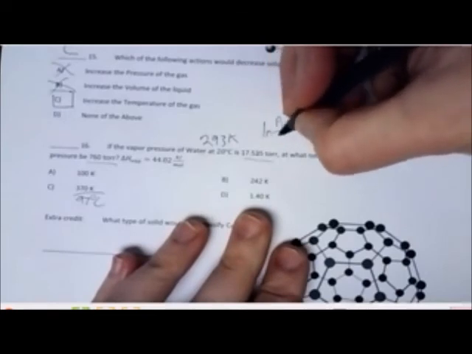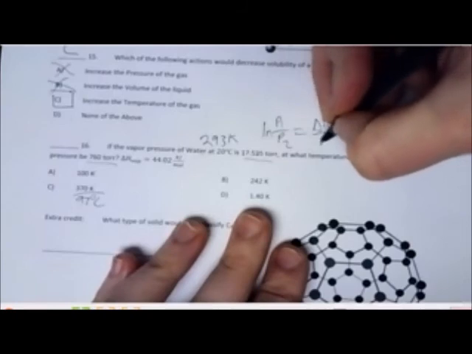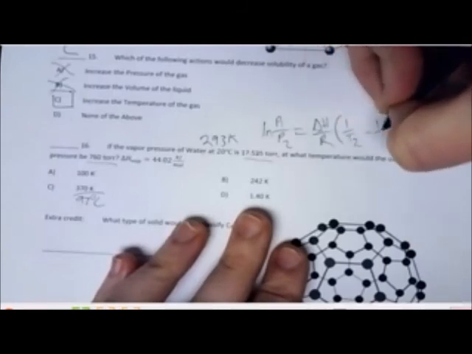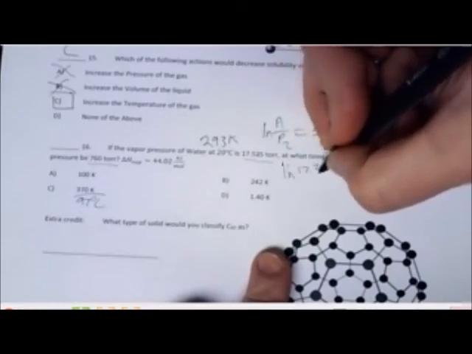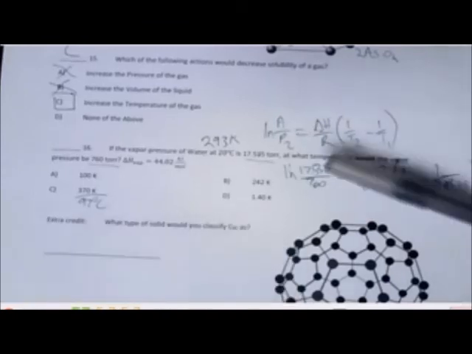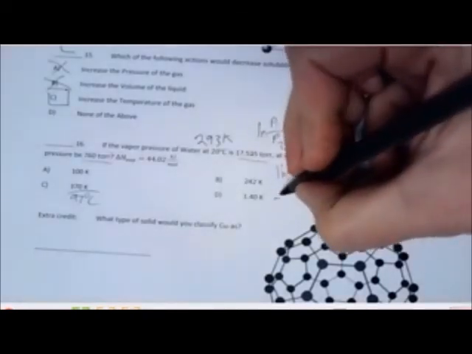ln P1 over P2 equals delta H over R, 1 over T2 minus 1 over T1. So we have ln of 17.535 over 760 equals 44,020 over 8.314, 1 over T2 minus 1 over 293.15. Okay. Evaluating this, you say, okay, so we have ln of 17.535 over 760. You get that to be negative 3.769.